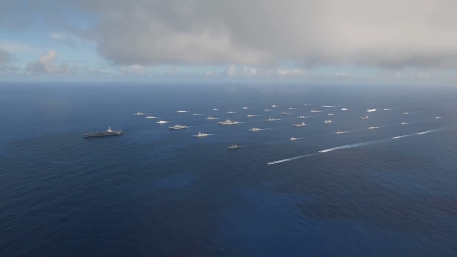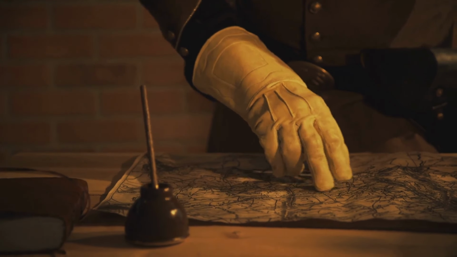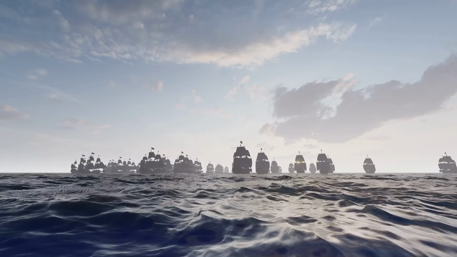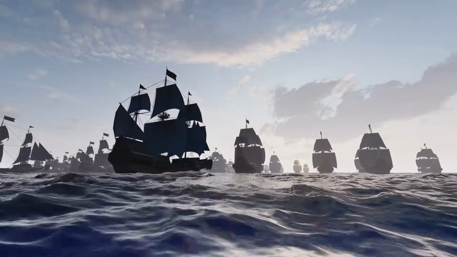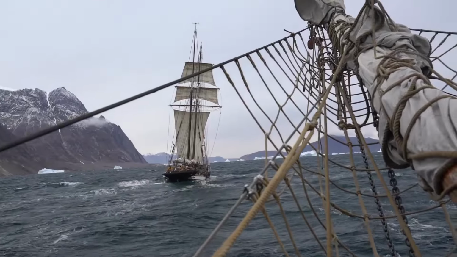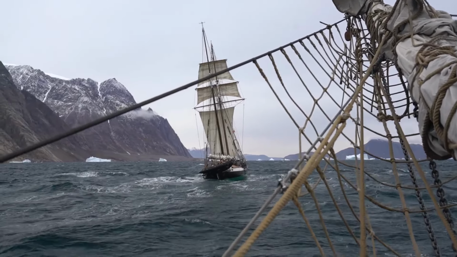First up, British interference at sea. The early 19th century was a time of global conflict, with Britain locked in a fierce struggle against Napoleonic France. To weaken their enemy, Britain imposed a series of trade restrictions known as the Orders in Council, which severely hampered American merchant ships. Even more infuriating was the British practice of impressment, forcing American sailors into the Royal Navy.